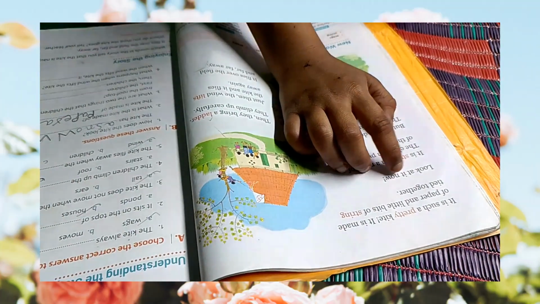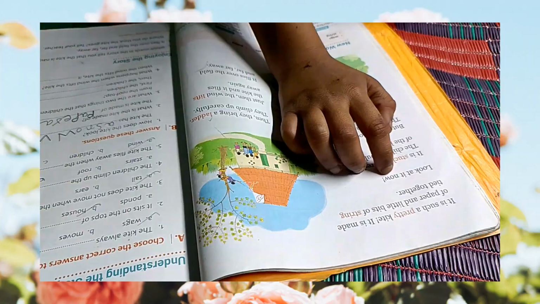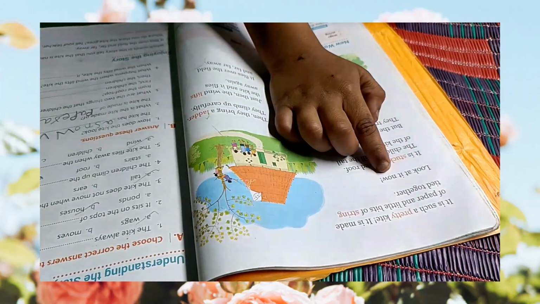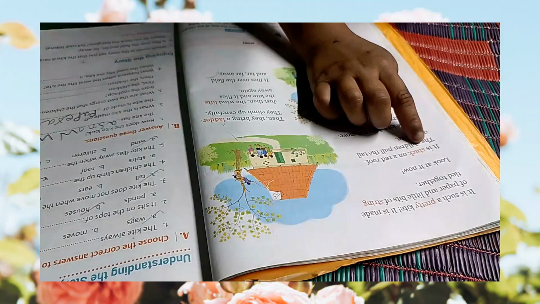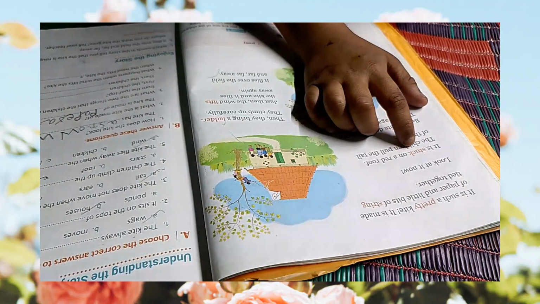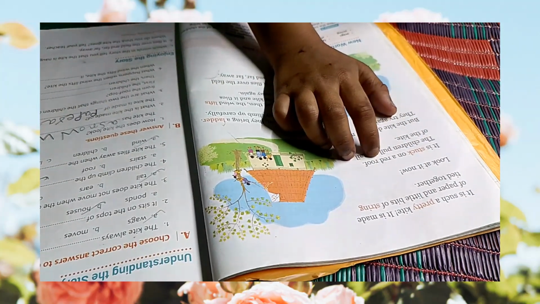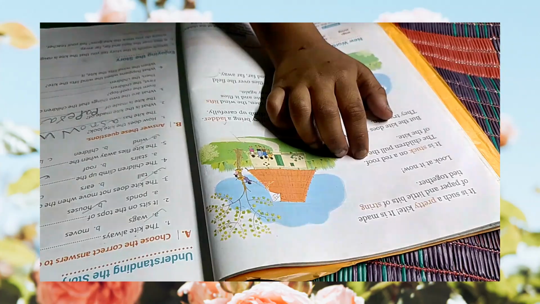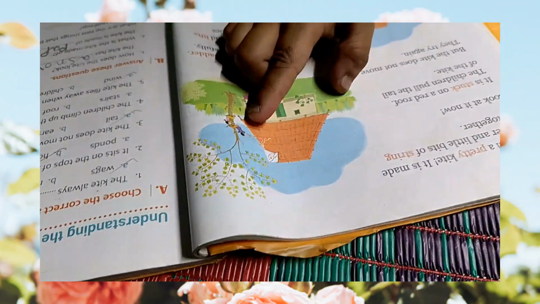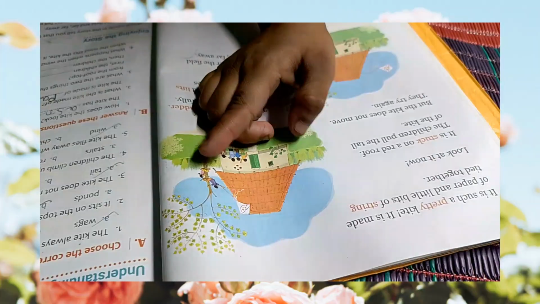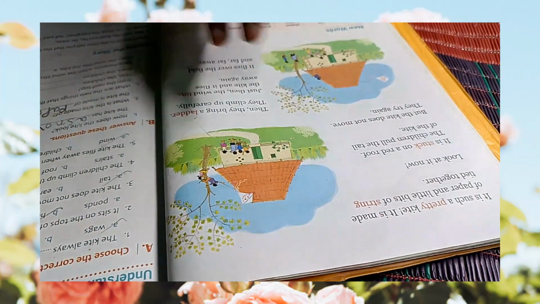Look at it now. Show me. Where is the kite? This. Okay, start. It is stuck on a red roof. We can see that the boy was flying the kite. Can you see? The boy was flying the kite, but it got stuck on a red roof.